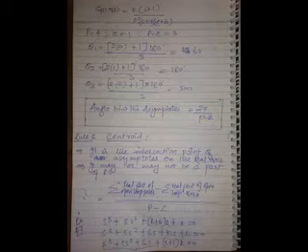The open loop transfer function of a unity feedback system is G(s) equal to K by s into (s plus 1) into (s plus 3).